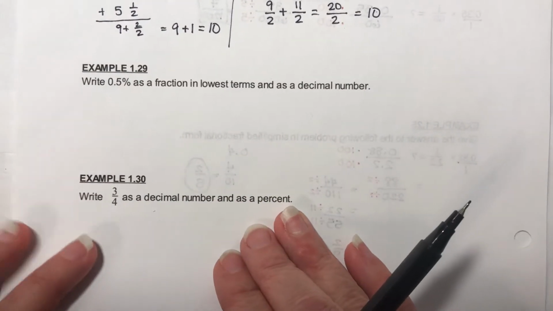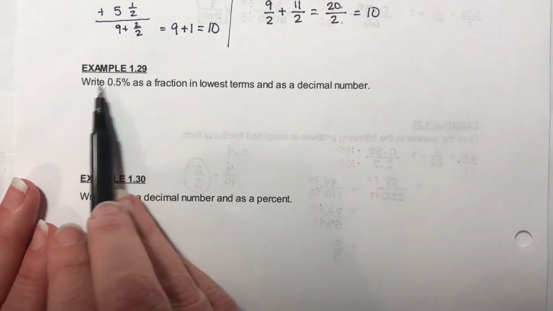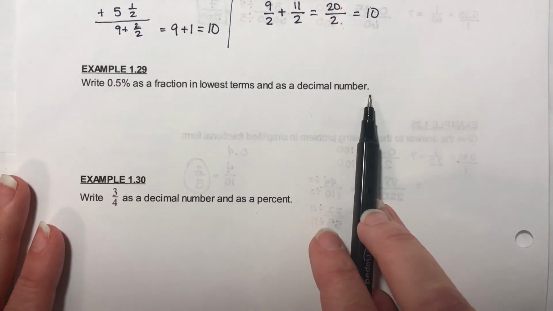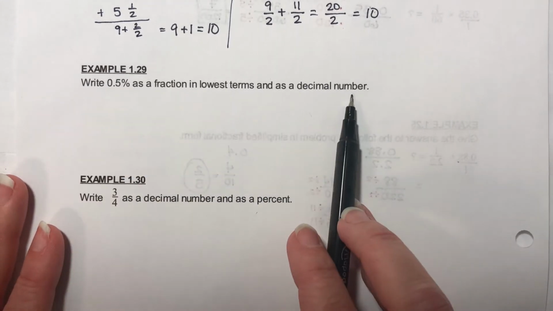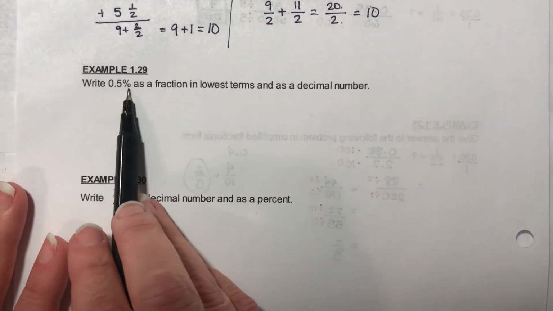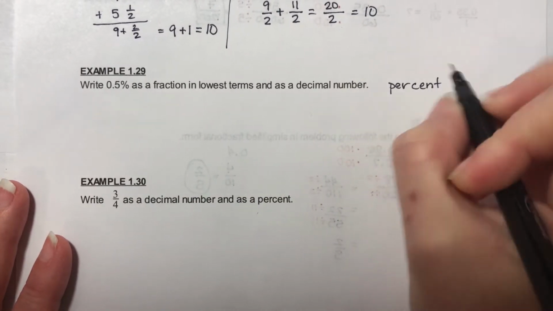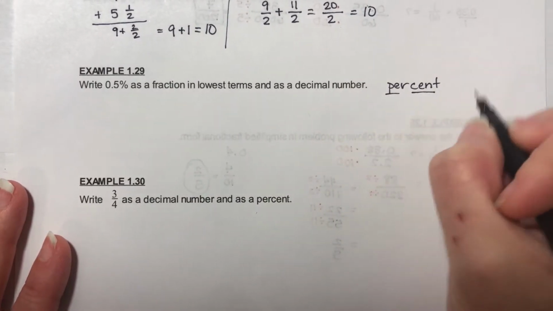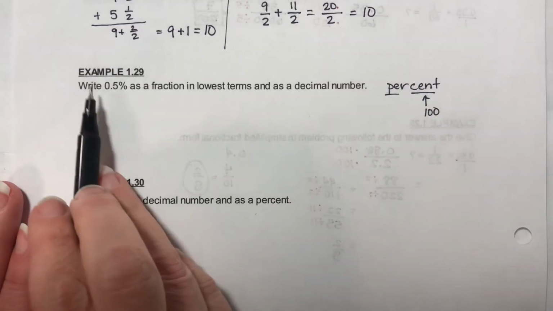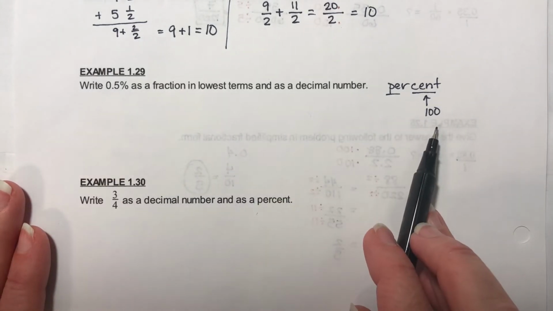All right, number 29. We're talking about percentages now. Write this percentage as a fraction in lowest terms and as a decimal. Let's talk about going to decimals first, because that's what we end up doing a whole lot. A percentage is literally per cent. And cent is a prefix that means 100. So 0.5% is 0.5 per 100, literally.